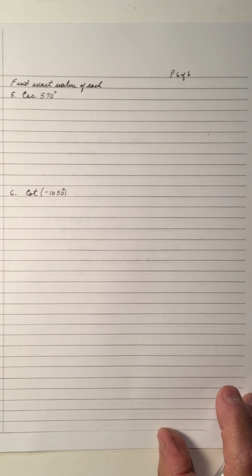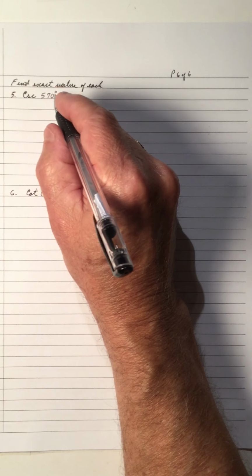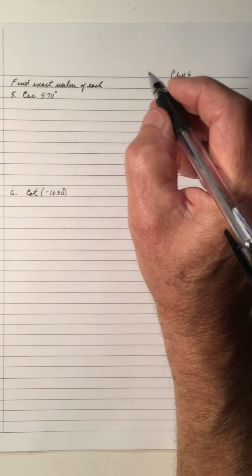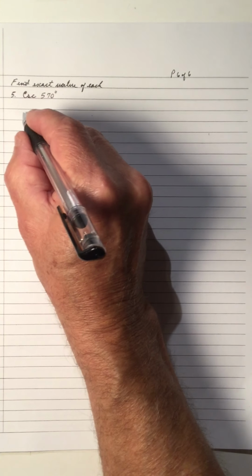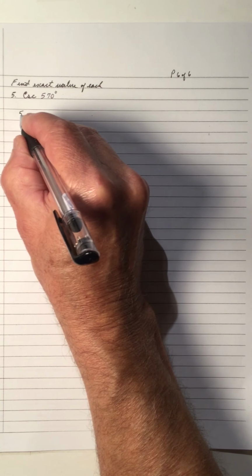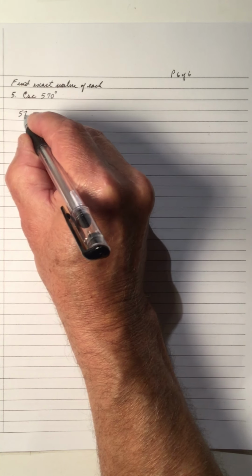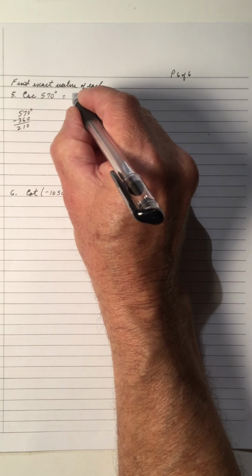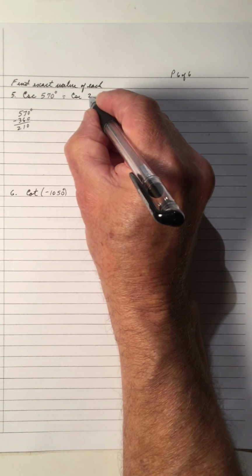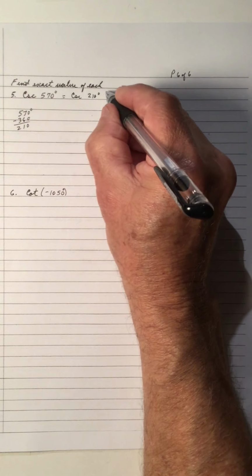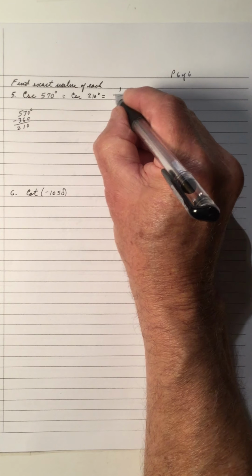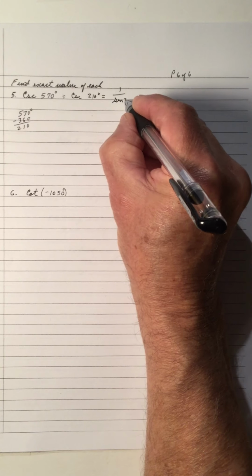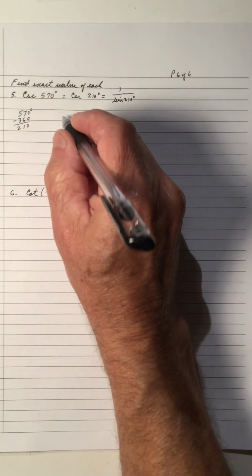Okay, let's continue. Find the exact value of the cosecant of 570. So if we have 570, we take 570 and take away 360, we'll get a 210 degree. So the cosecant of 570 is the same as the cosecant of 210. And the cosecant of 210 is 1 over the sine of 210. So let's draw our diagram.